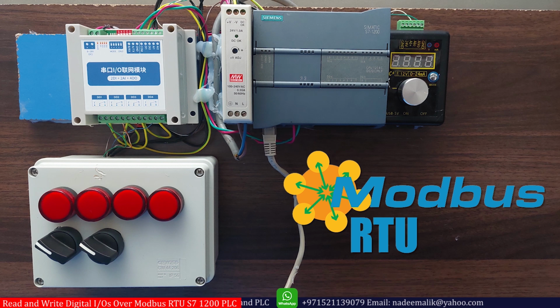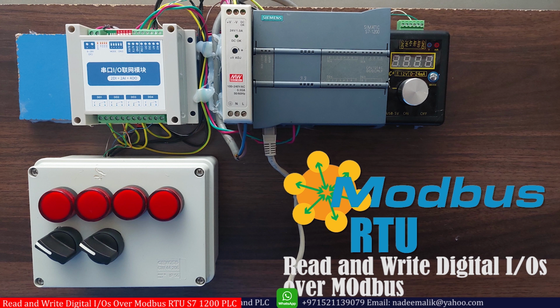In today's session, we will program the S7-1200 PLC to read digital inputs and write digital outputs of the extension module using Modbus communication protocol.